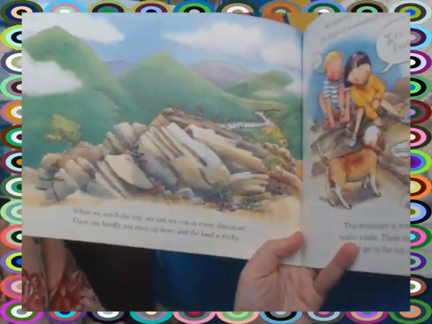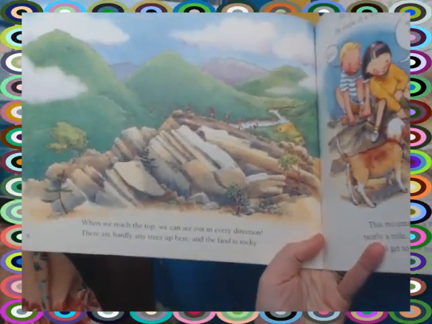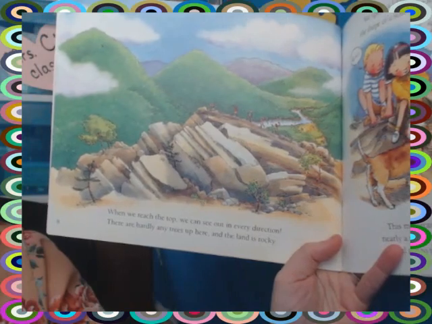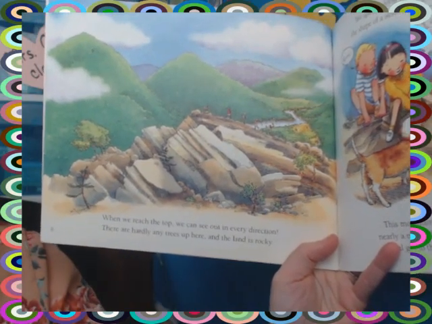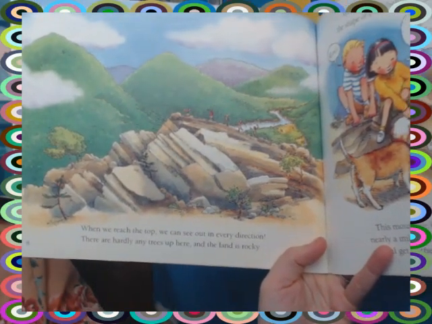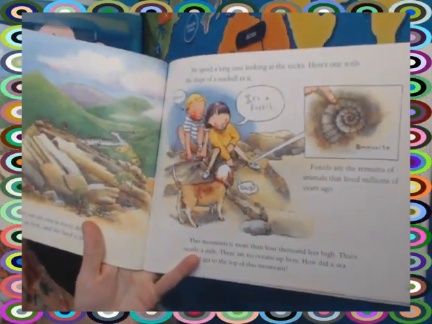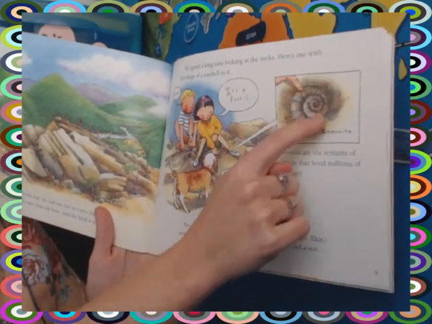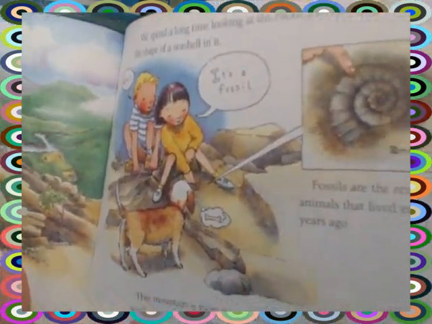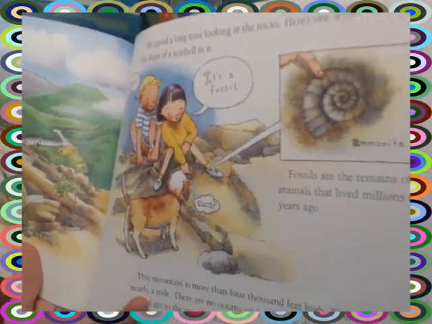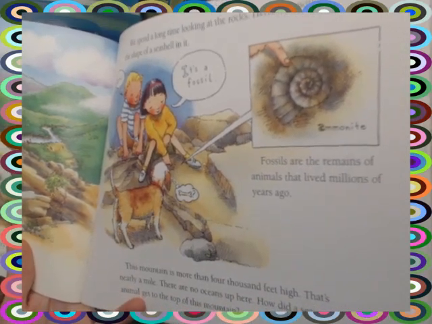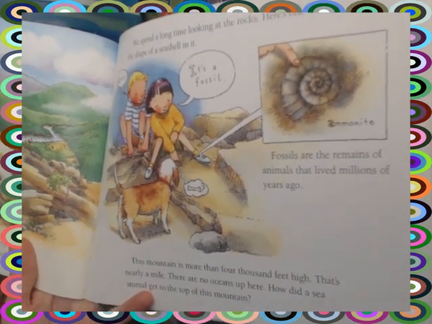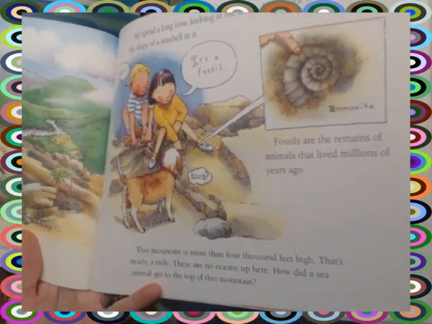When we reach the top, we can see out in every direction. There are hardly any trees up here, and the land is rocky. We spend a long time looking at the rocks. Here's one with the shape of a seashell in it. See that illustration? It's a fossil. Cool. Fossils are the remains of animals that lived millions of years ago.